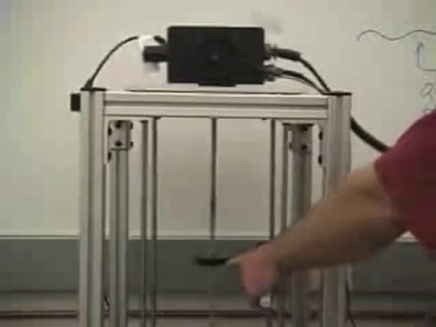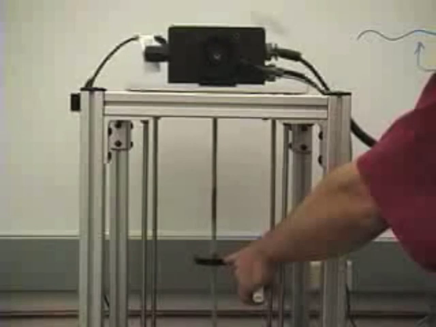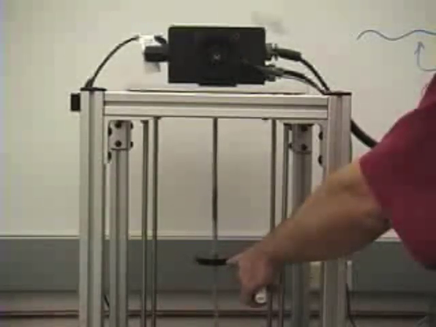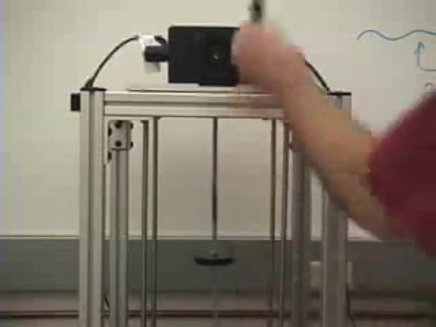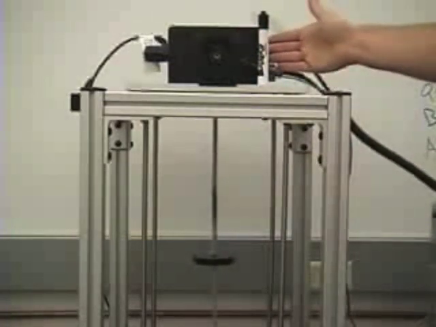As we increase the frequency towards the frequency of the tuned mass damper system, it will continue to oscillate. Its amplitude will increase, but the amplitude of the table will decrease. You see here we're getting very near the frequency of the tuned mass damper, and the motion at the top has almost completely ceased.